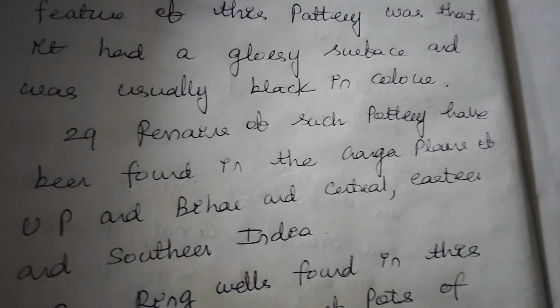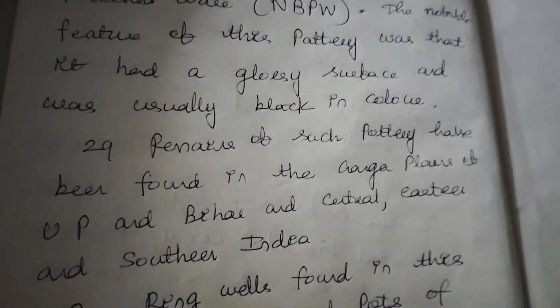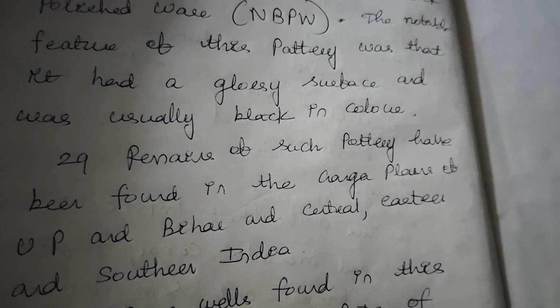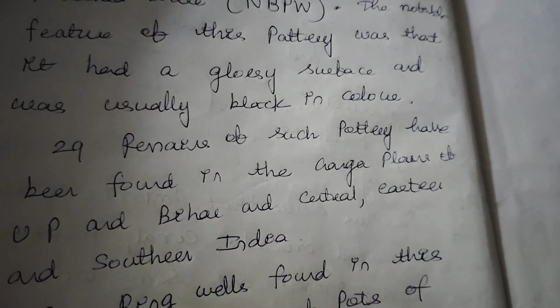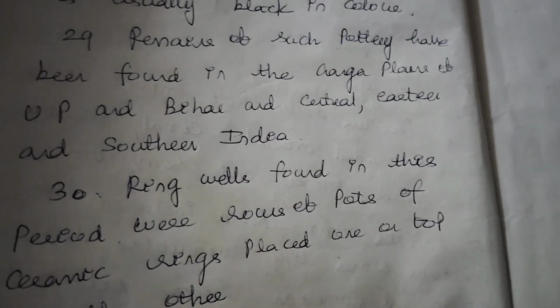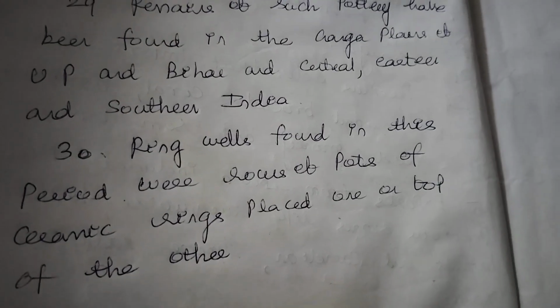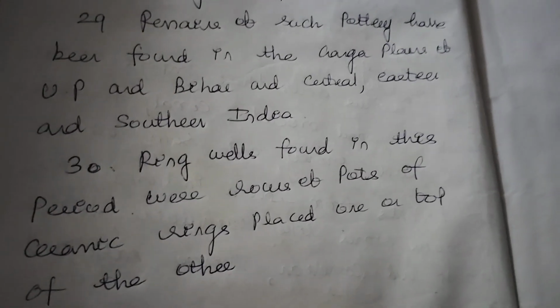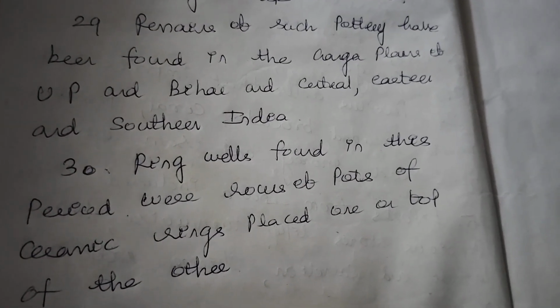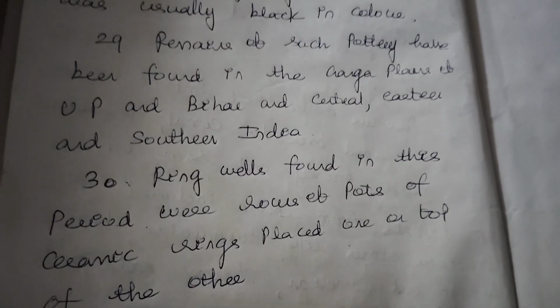Remains of such pottery have been found in the Ganga plains of Uttar Pradesh and Bihar and central and southern India. Ring wells found in this period were rows of parts of ceramic rings placed one on top of the other.